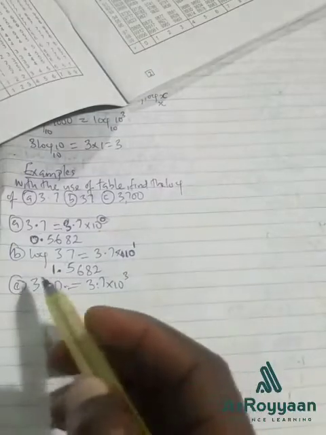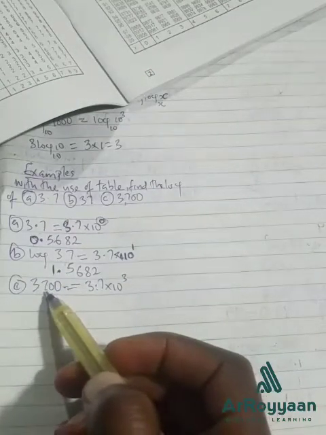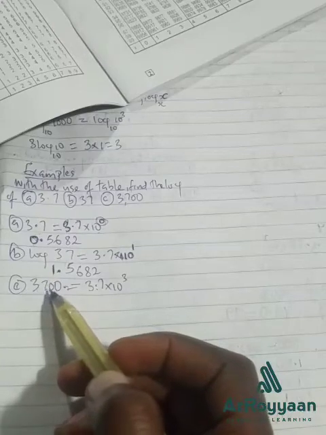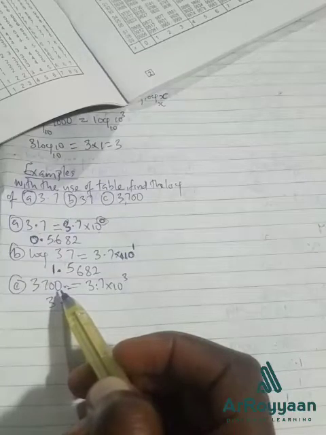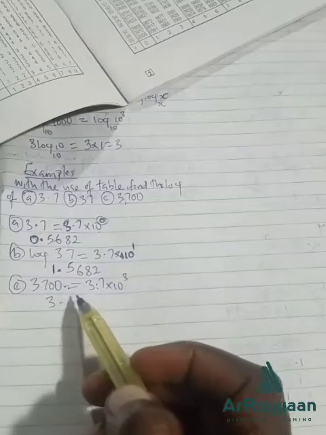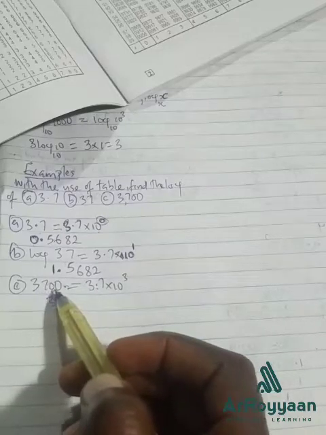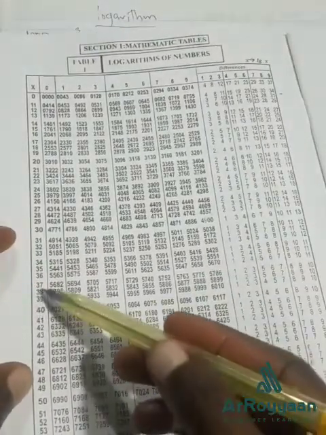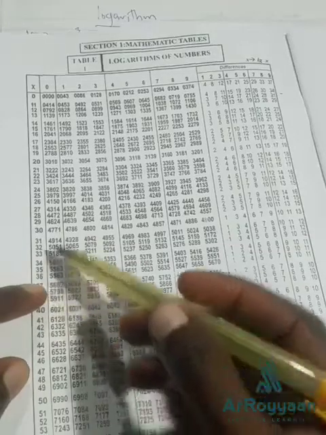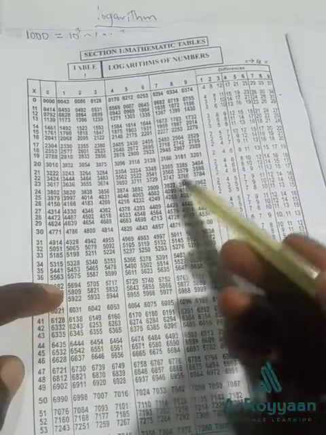Now looking for the standard form of this, we will look for 37. Since this one has zeros only, there's no need to look further, or we can just say look for 37 under 0 difference. We are looking for 37 under 0.